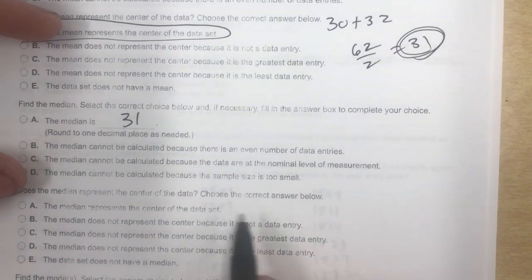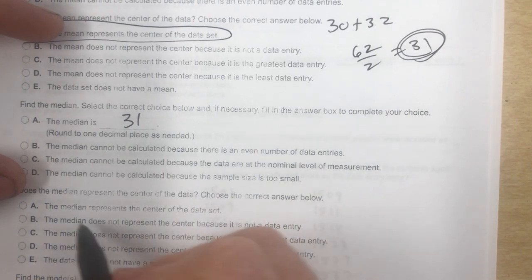Now, does that represent the center of the data? Yes. There's A.